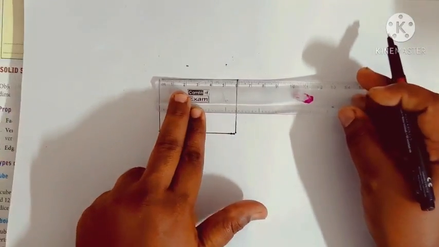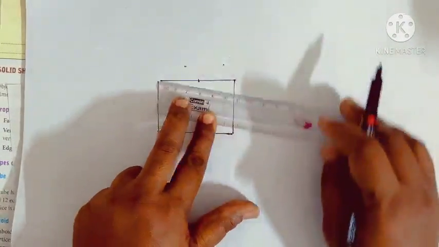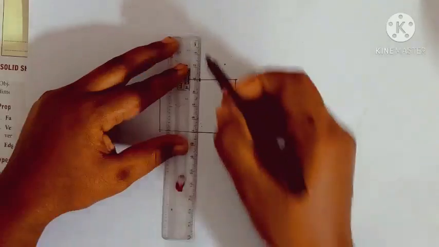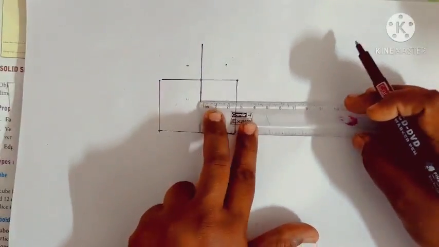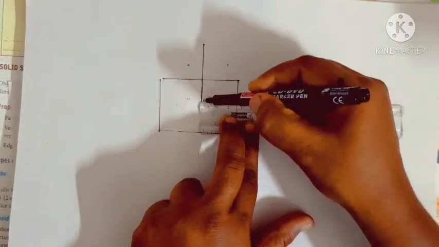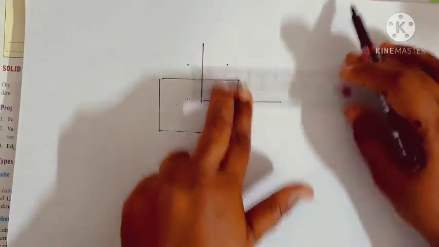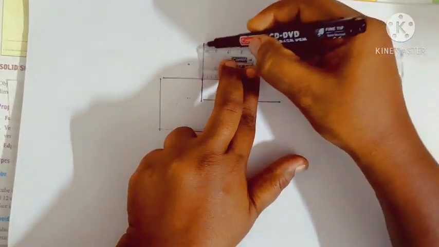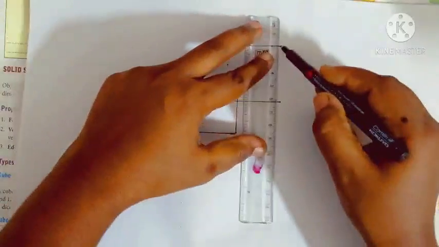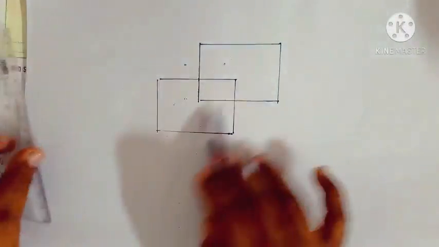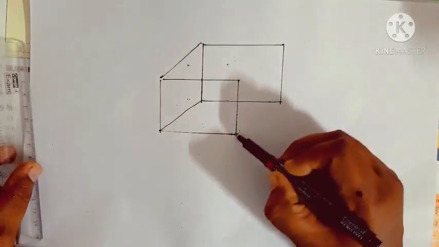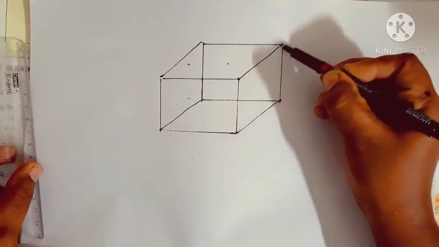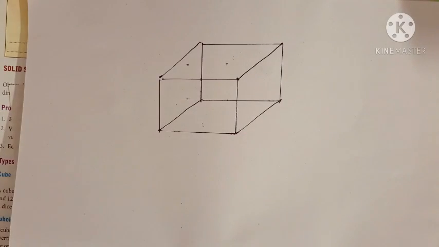Okay. Right, if I take here, it is what? 6 centimeter, means half of this, 3. You mark a point with the 3, you draw another rectangle. Okay, with 5 centimeter, 6 centimeter, 6 centimeter, join the line. So draw 2 rectangles, join all the corners. I hope you can understand easily, isn't it?